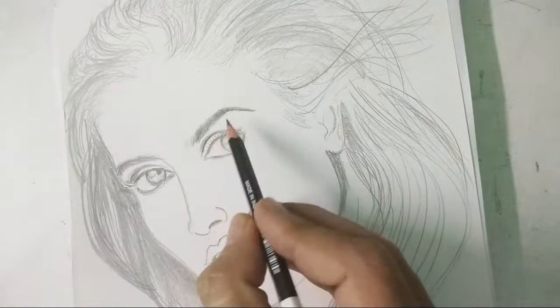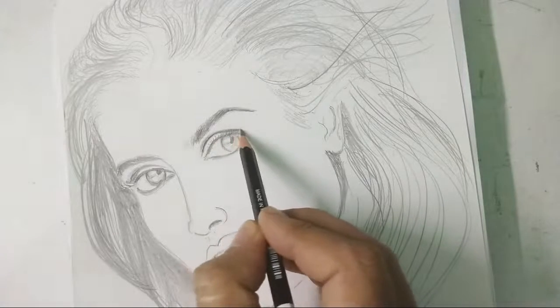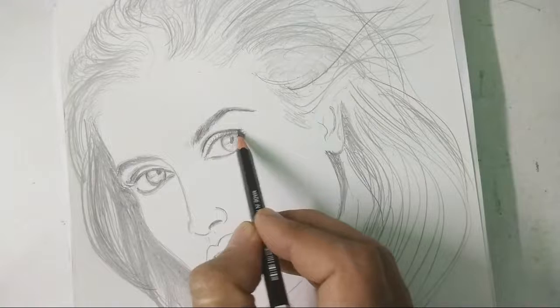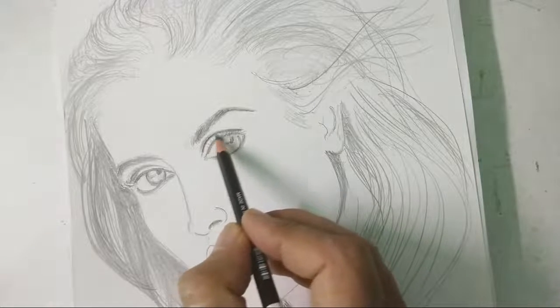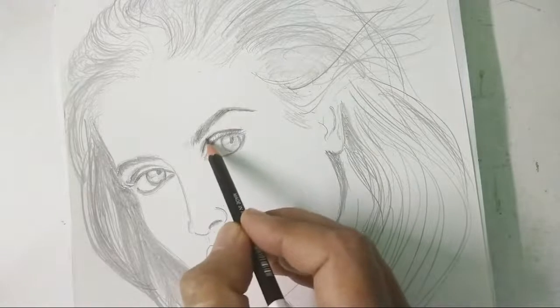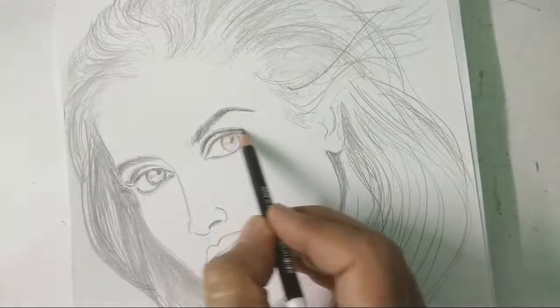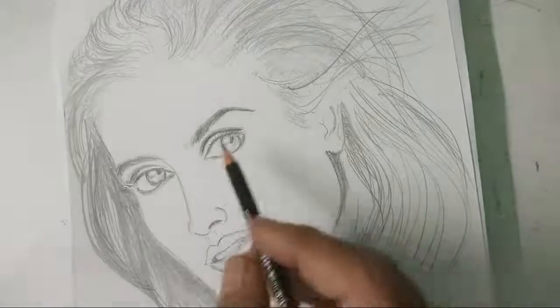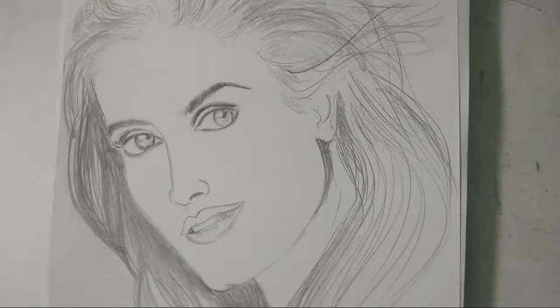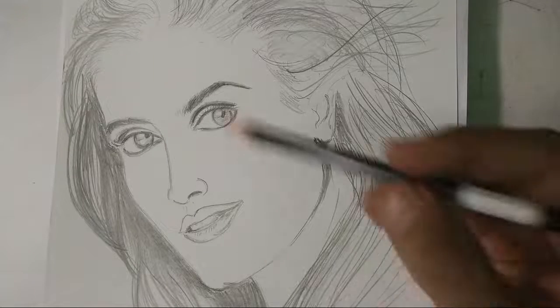Now just to give some detail, this part is to be shaded, and the upper eyebrows, the eyelids are heavier and they have been shaded. So here also the shading will be applied. Now you are seeing that there is not too much shading done.